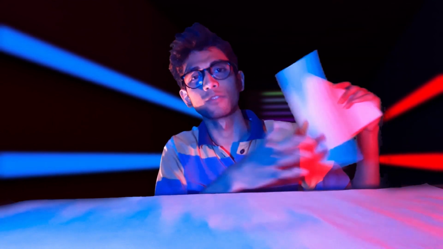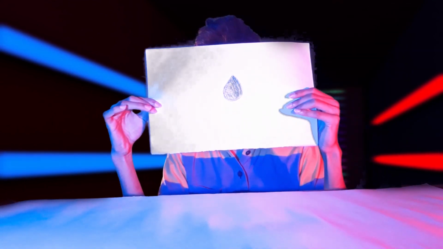If your raindrop looks like this, then you are wrong. The shape of the raindrop doesn't look like this at all. Here's why. The raindrops are more like spherical shaped.